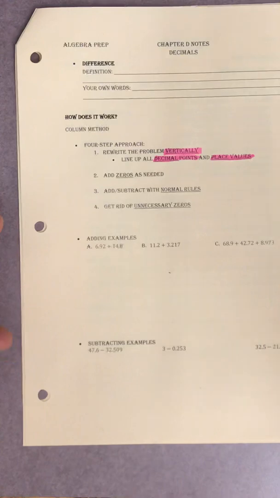So we want those decimal points directly in line, and like our place value chart that we had in the last notes, we want the ones in line with the ones, the tens in line with the tens, the tenths in line with the tenths, the hundredths in line with the hundredths, so on and so forth. So we've got to line all of that stuff up. But when we do, that's going to make our life really easy. One thing we might have to do is add zeros if needed, just to make sure that we are adding what we need to in every single column.